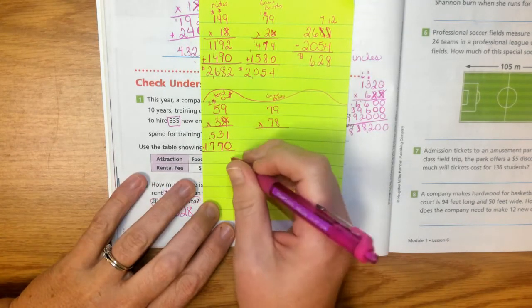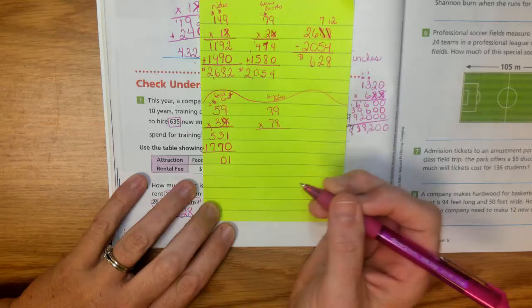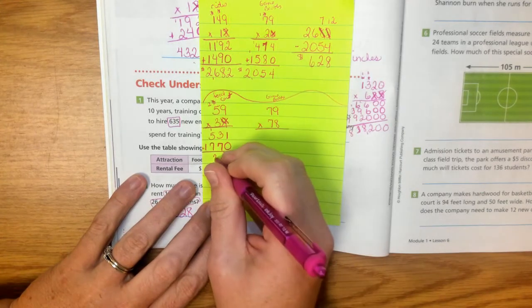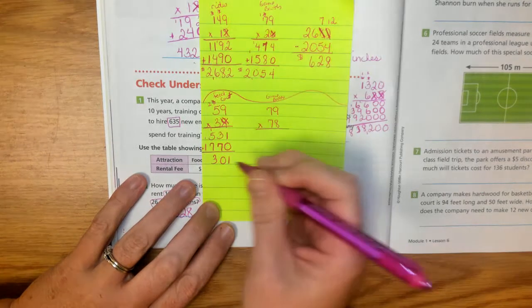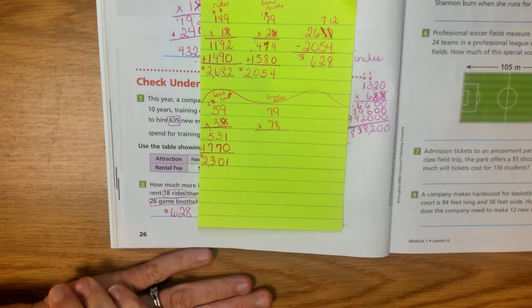1 plus 0 is 1. 3 plus 7 is 10. Regroup my 1. 5 plus 1 is 6, plus 7 is 13. Regroup my 1. 1 plus 1 is 2. So $2,301.